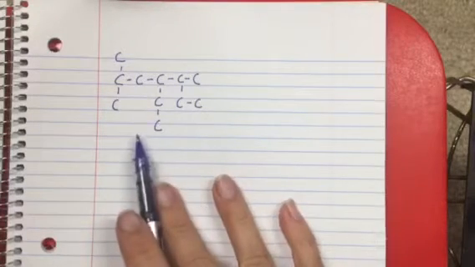Okay, so this week's lesson is going to be about how to name branched chain hydrocarbons, and we are only going to do alkanes. So there will only ever be single bonds. We're not going to deal with any double bonds or triple bonds. There's a way to put names in for those, but you guys can learn that in college because we're not going to do it.